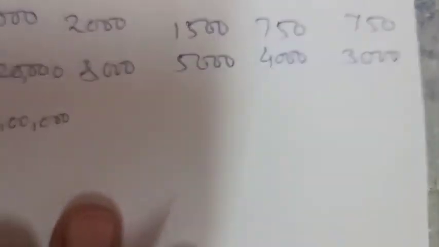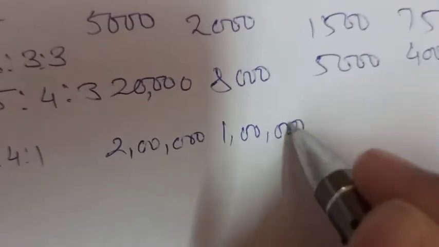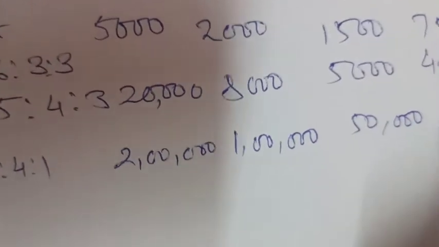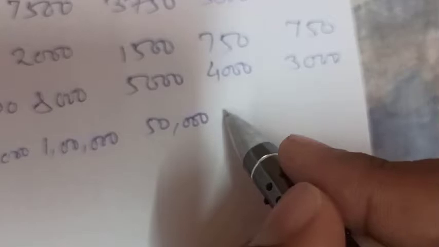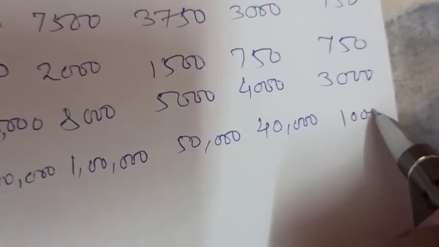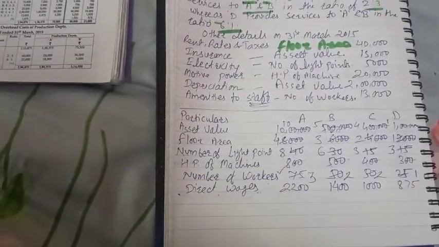Okay. So 1 lakh, then 50,000, then 40,000, and then last 10,000. Okay. The last overhead is amenities to staff.